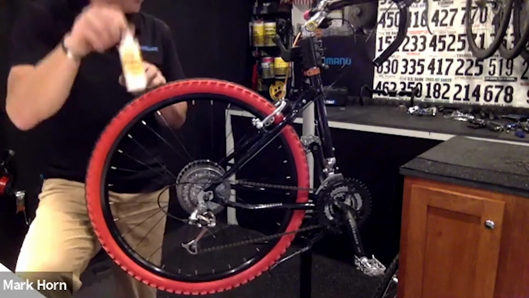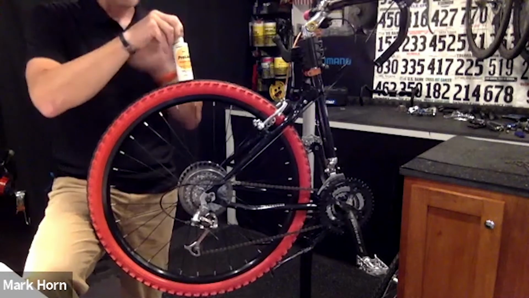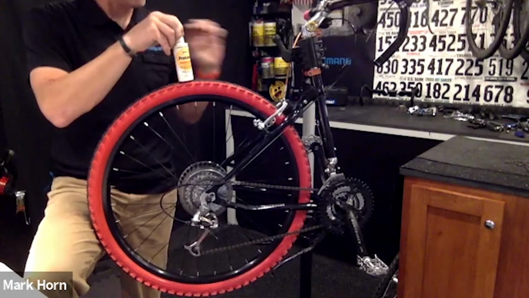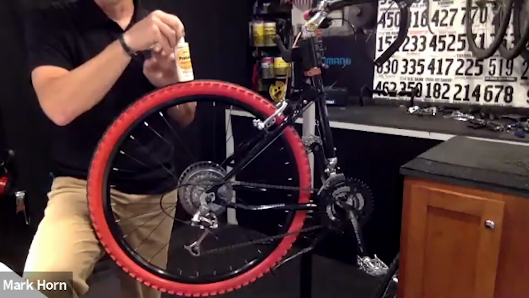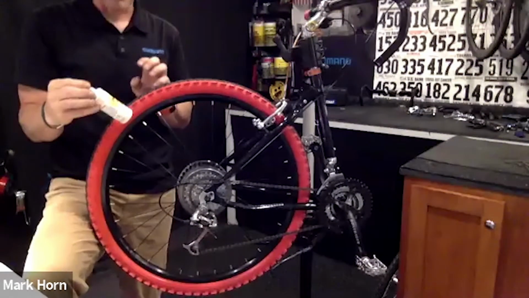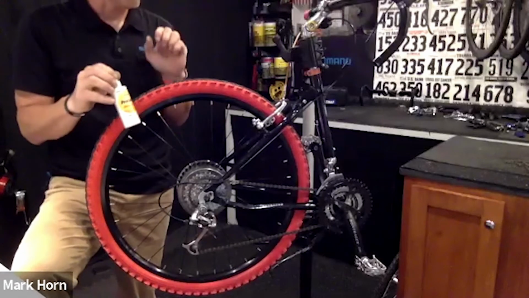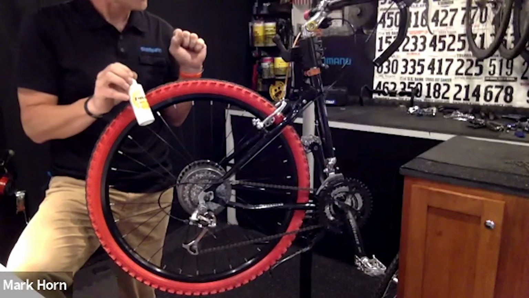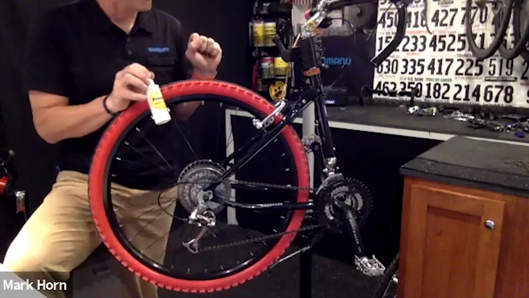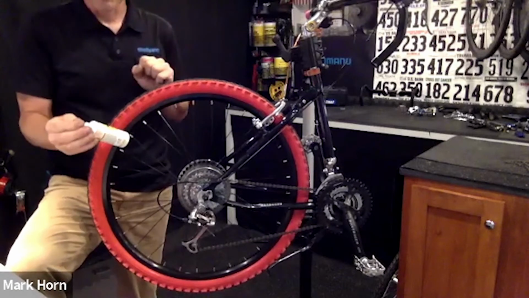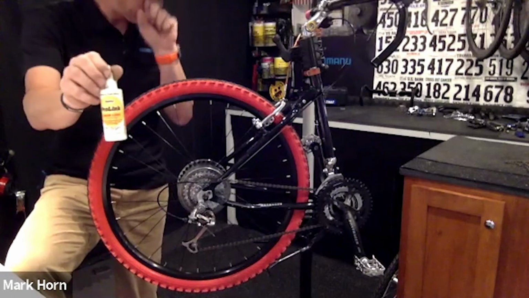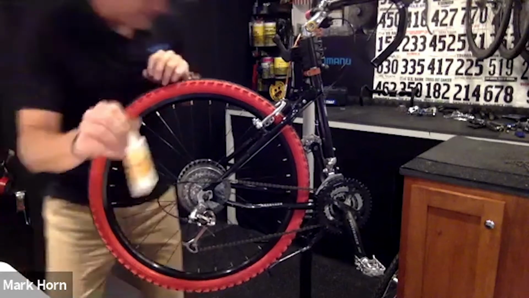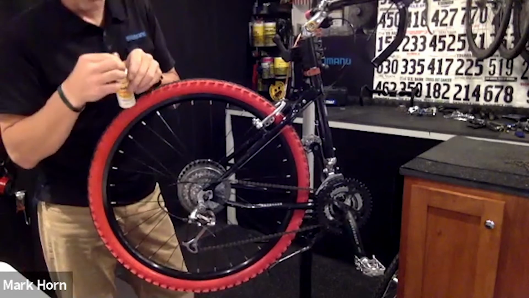If you're going to ride your bike in any weather, you don't care. You might get wet. You might ride through the mud. Whatever, then you need to use a wet lube. All right, a wet lube is going to last longer in any kind of foul conditions. And I like to use this Pro Gold Pro Link. It's good stuff.